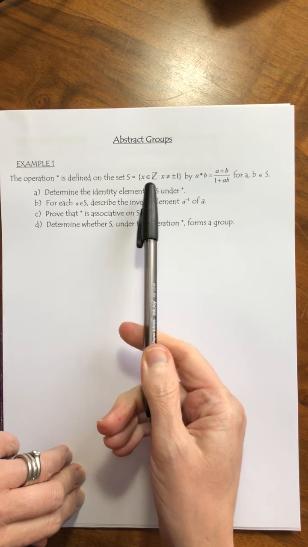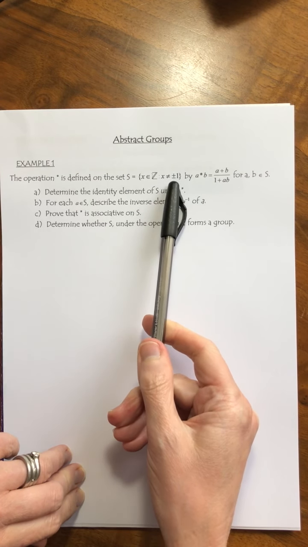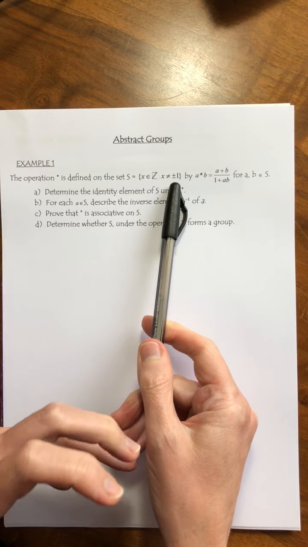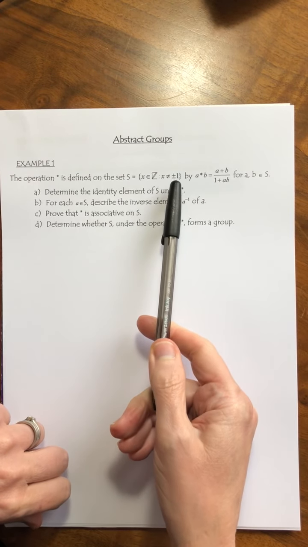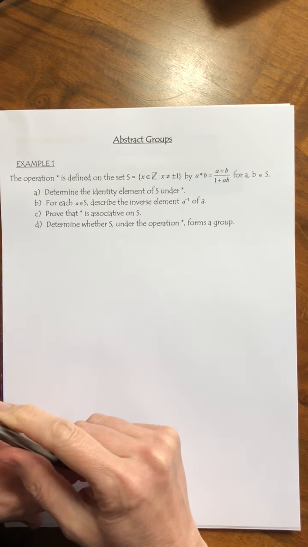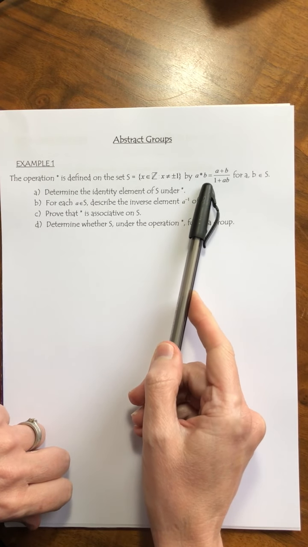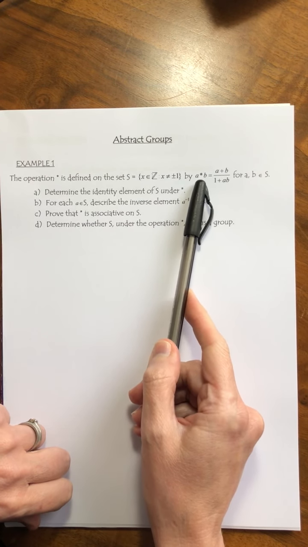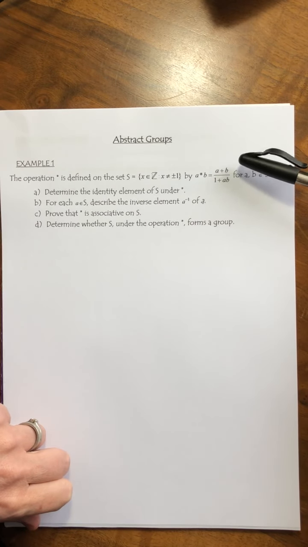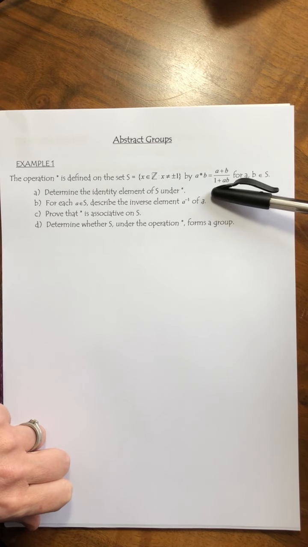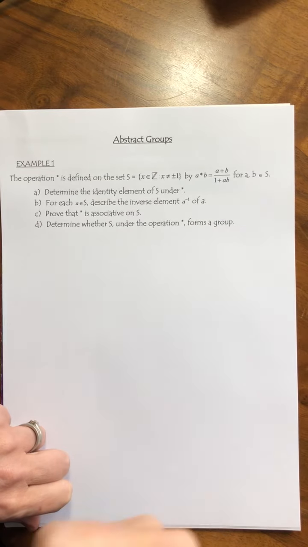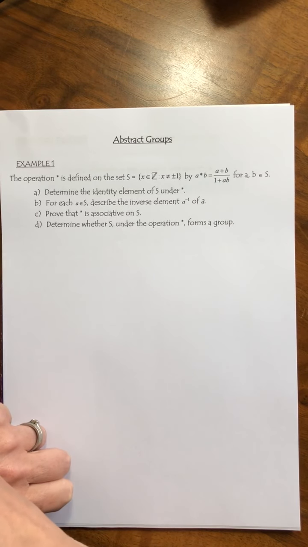So we've got all of the integers apart from plus or minus 1. It might transpire why that is the case. And this star, it kind of looks like a product, doesn't it? But actually what's going on is that you're adding A plus B, and then it's over 1 plus AB underneath.